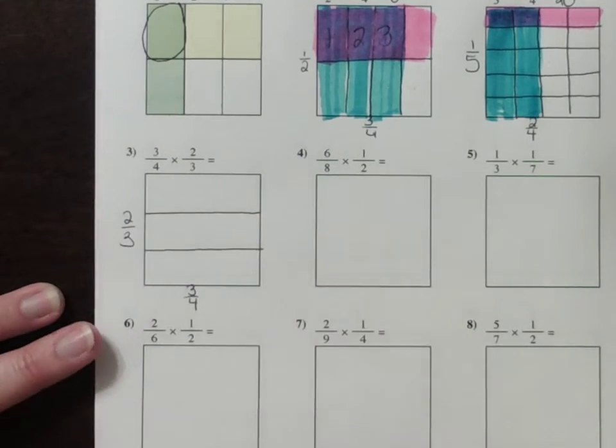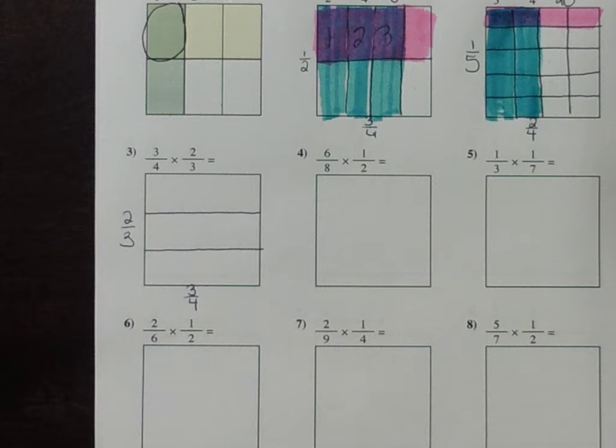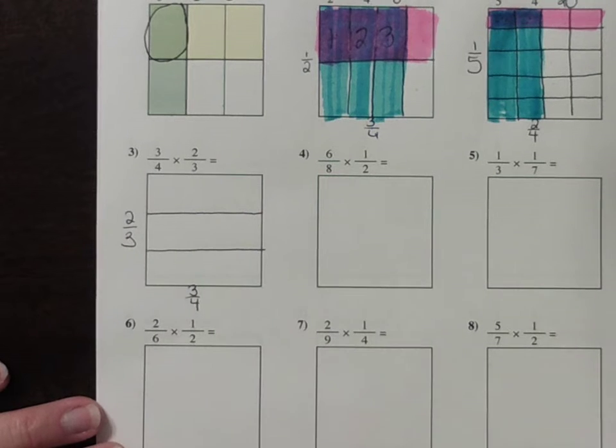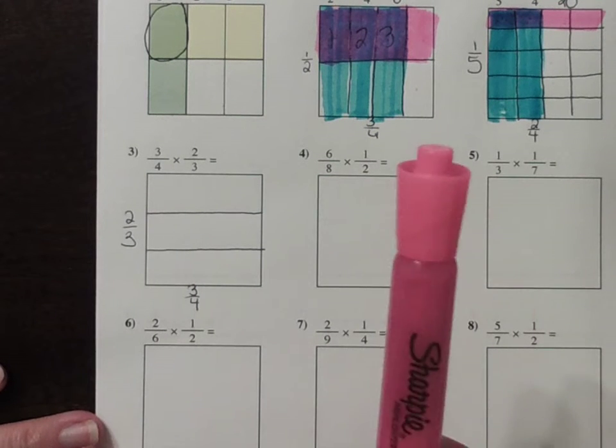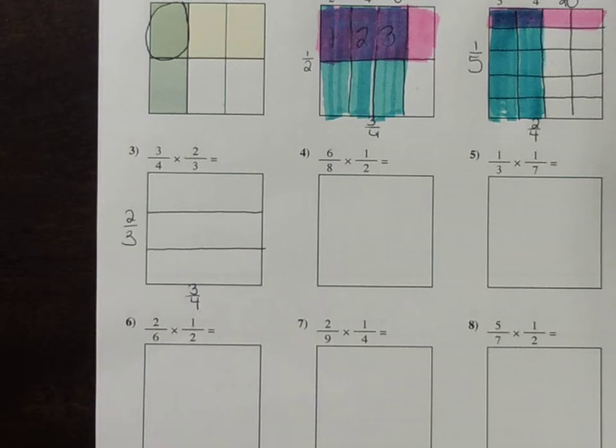And remember, when we're cutting these, we're always going to go from left all the way to the right, or we're going to go from top to bottom. We're not going to do one up and one across. All right, and it says we need to shade in 2 of them. Okay, so I'm going to take my pink and I'm going to shade in 2 of my thirds.